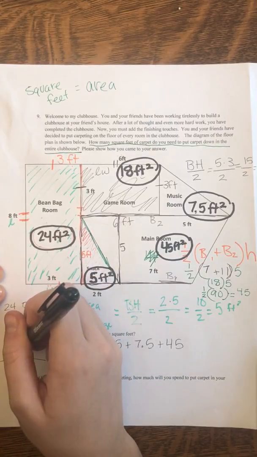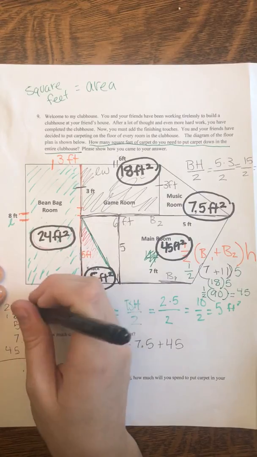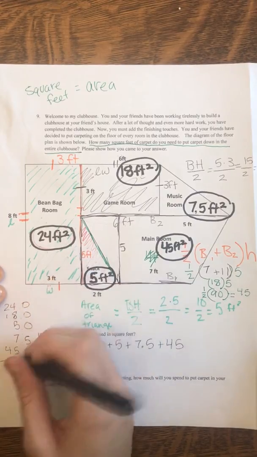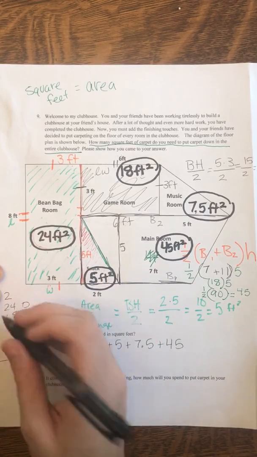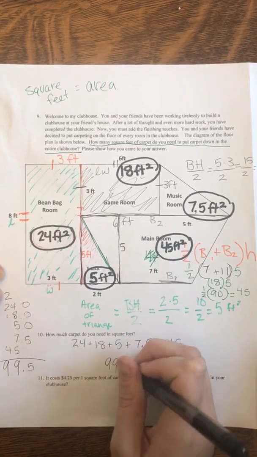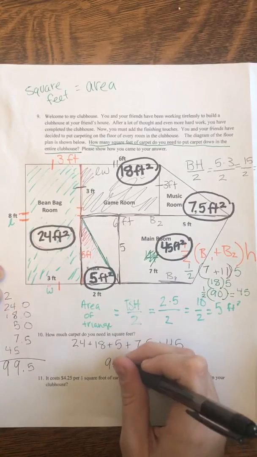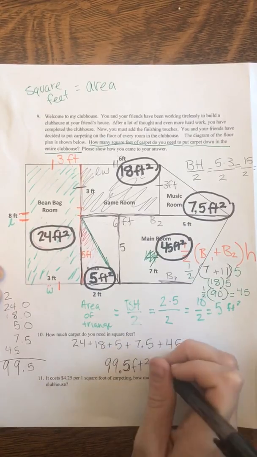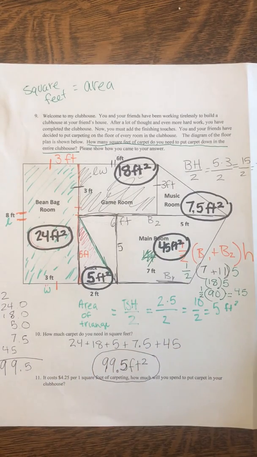10, 17, 21, 29, 2, 4, 8. So I need 99 5/10 feet squared of carpeting. That is quite a bit of carpeting. Now I get to find out how much you get to spend on the clubhouse. This clubhouse doesn't seem worth it to me anymore, but whatever.